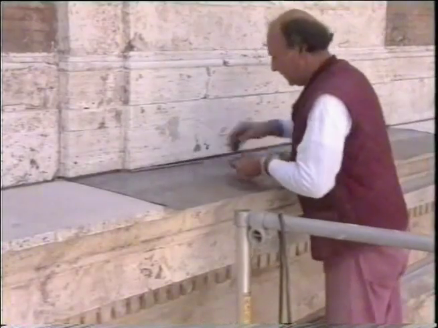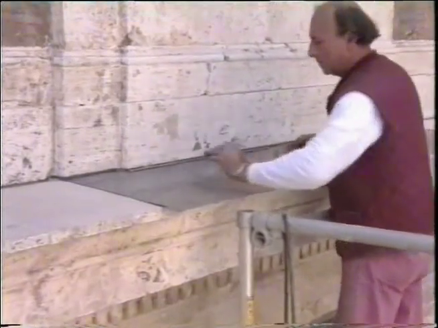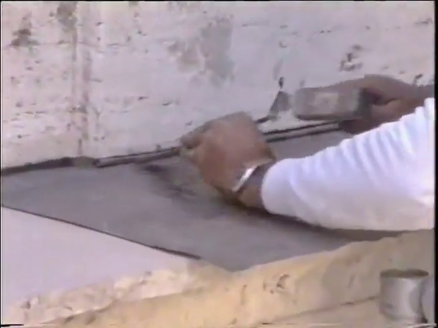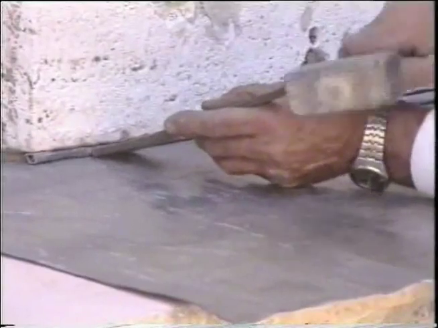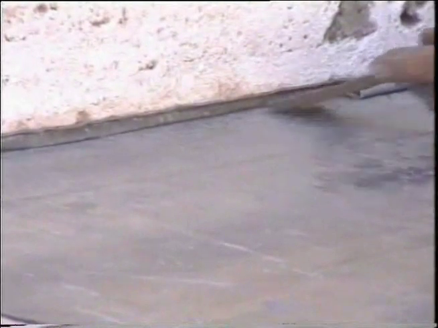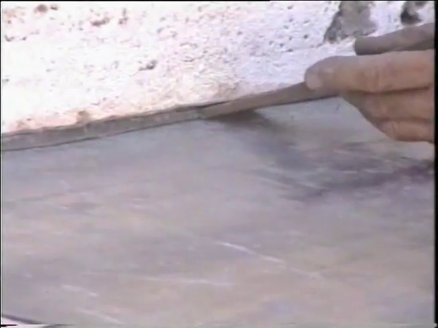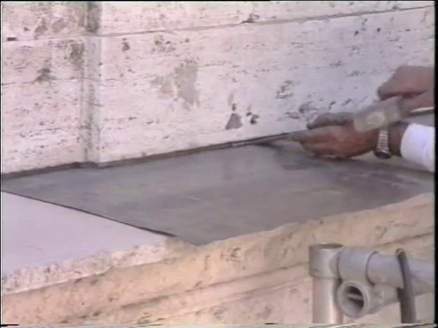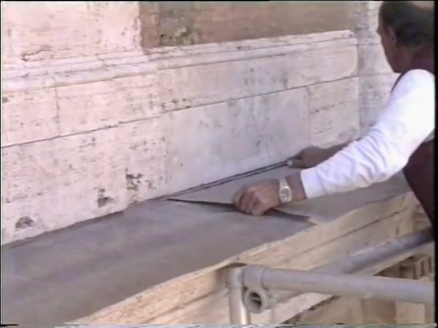The lead tubes are then inserted. Light hammering causes them to expand and attach the lead sheet mechanically to the stone of the building. The next sheet is then mounted, and so forth.